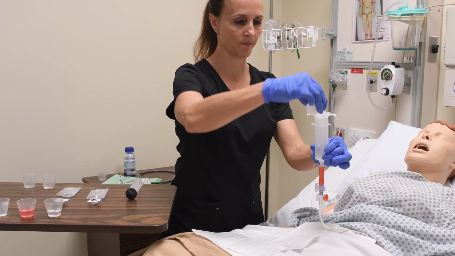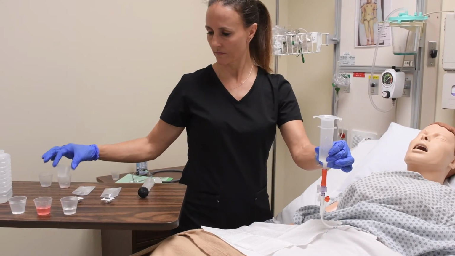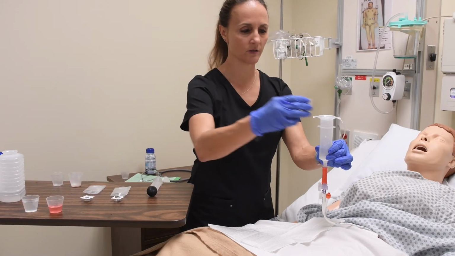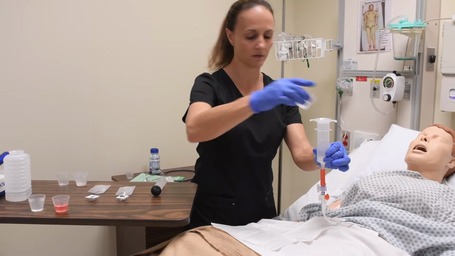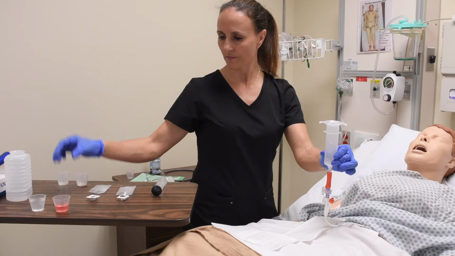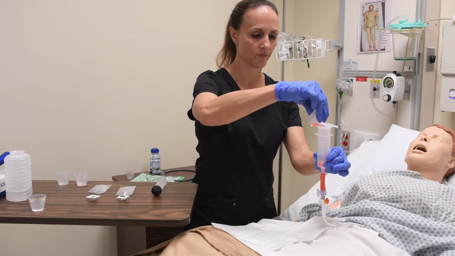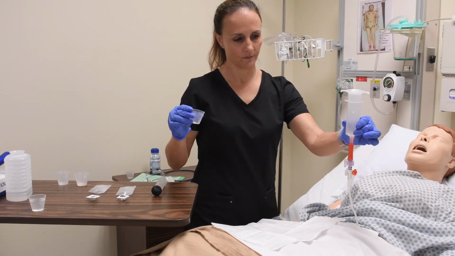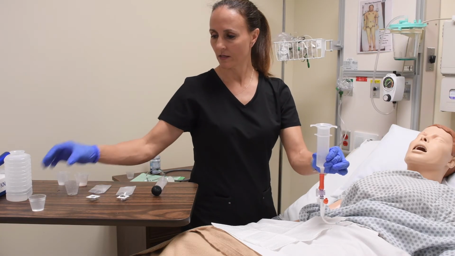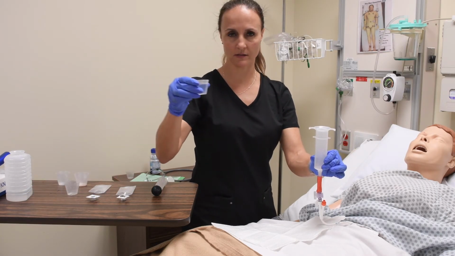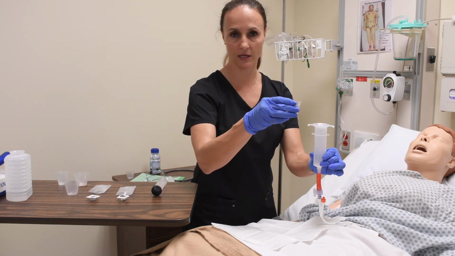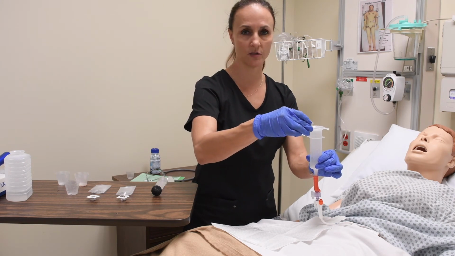Medication. Flush. You doing okay, Mrs. Jones? And then I have one more medication. Now I'm going to flush with 30 mLs because now I'm done with my medications. And this keeps the tube patent.